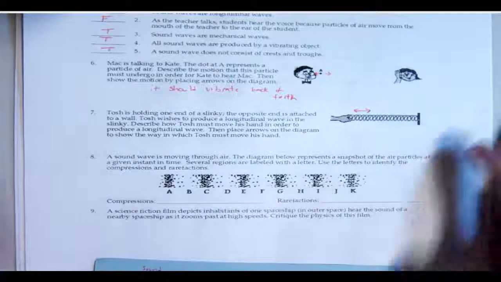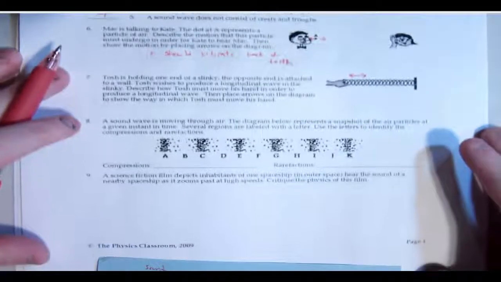All right, number 8. Okay, a sound wave is moving through air. The diagram represents a snapshot of the air particles at a given instant in time. Several regions are labeled with a letter. Use the letter to identify the compressions and rarefactions. So in other words, you've got to group the letters here and here.